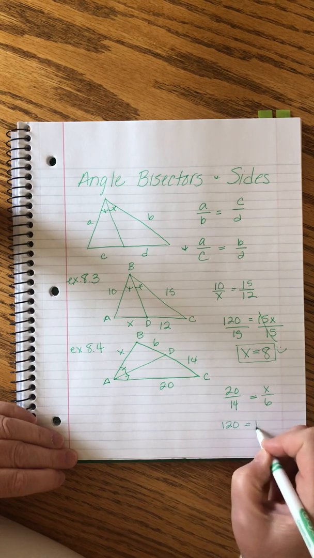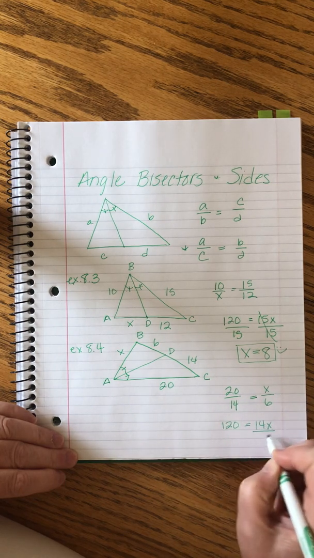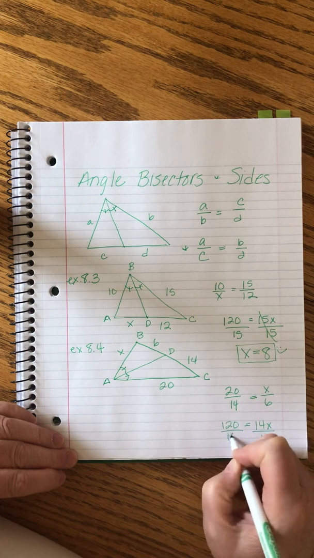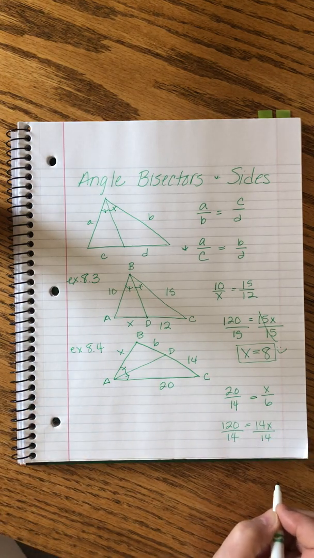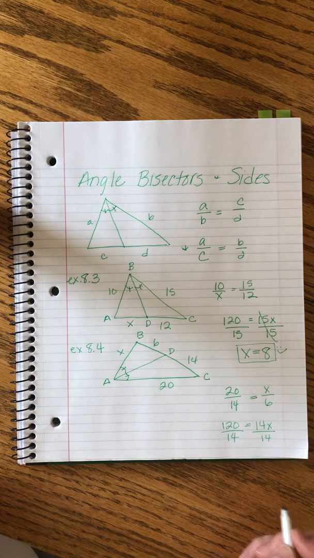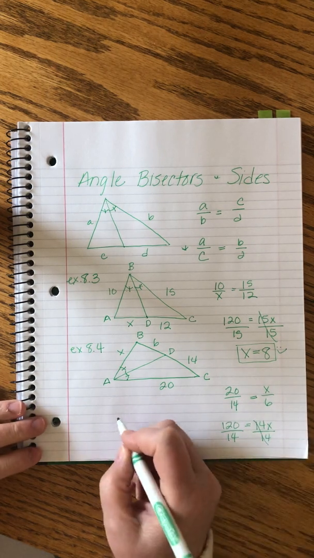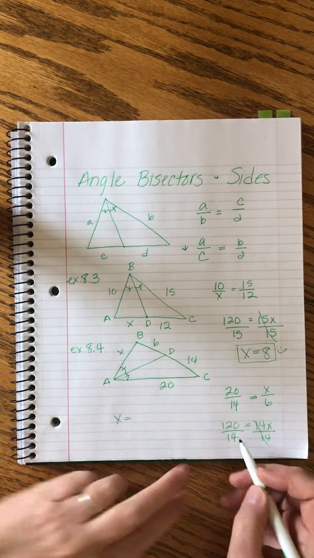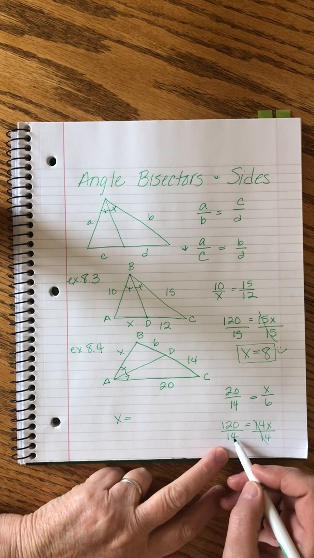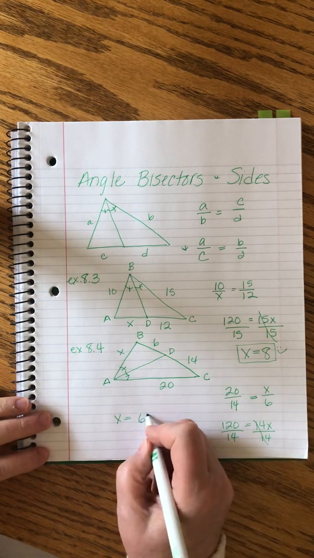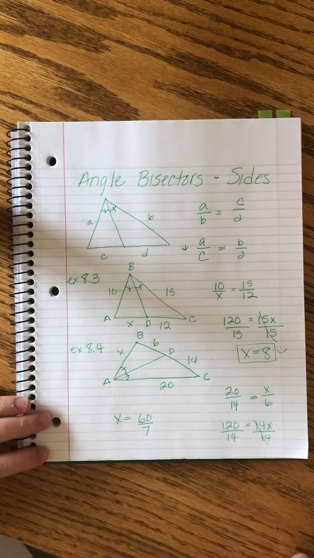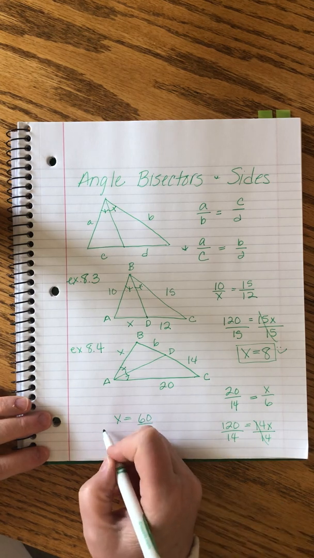All right, let's multiply. 120 equals 14X. Divide both sides by 14. We're not gonna get a pretty number, and I'm sad about that. But I will get X equals, we can divide these both by at least 2, right? 60 over 7. 7's prime. It doesn't go into 60. That's the end.